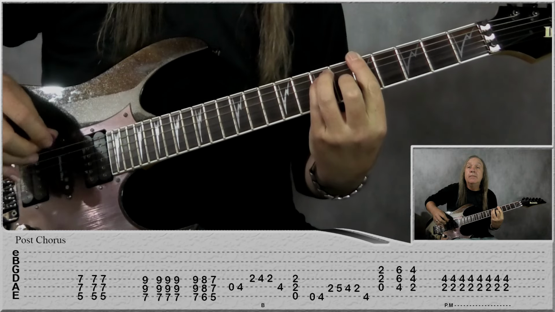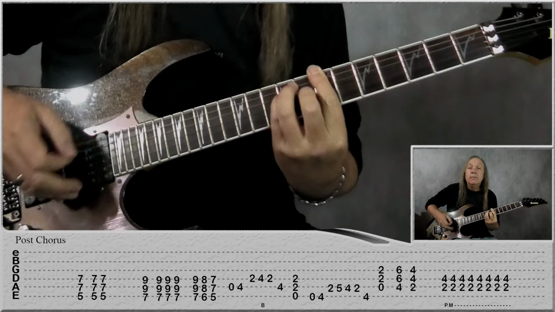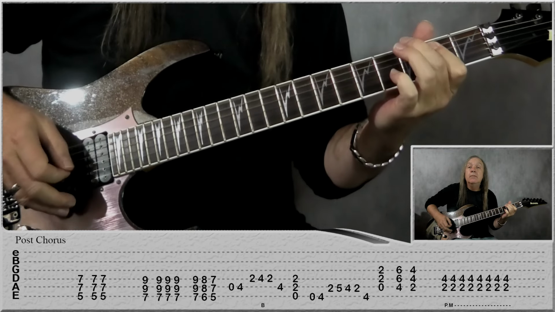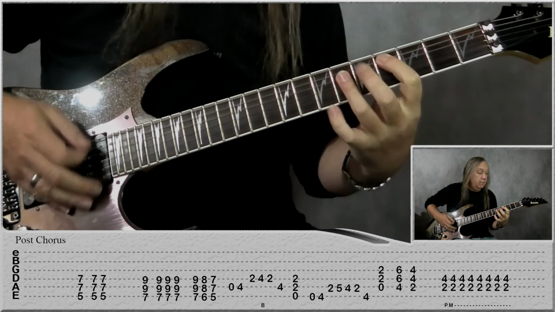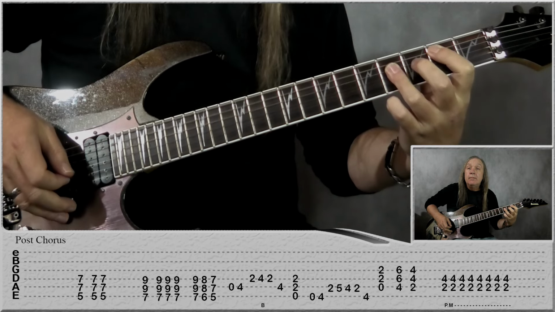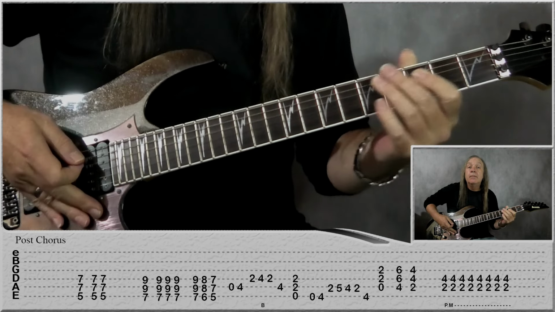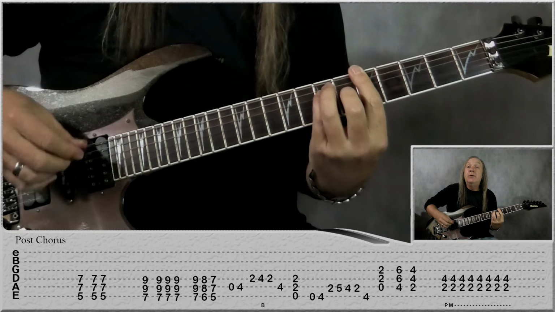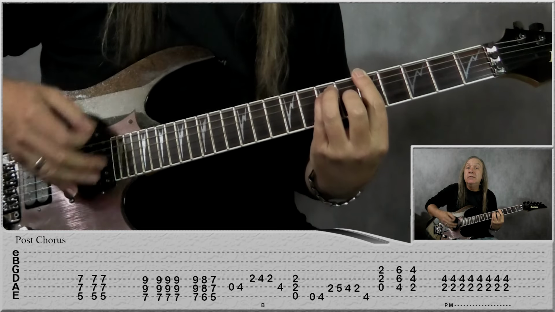Let's do the solo rhythm first. So we're just starting on the A power chord again, hold for 1 bar plus 2 counts. 1, 2, 3, 4, 1, 2, and then do it 2 more times.